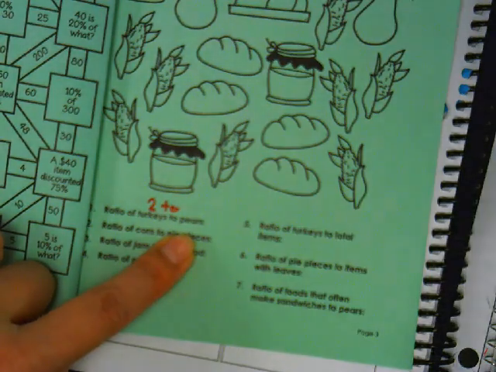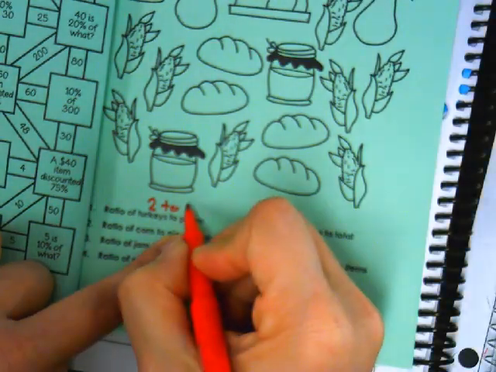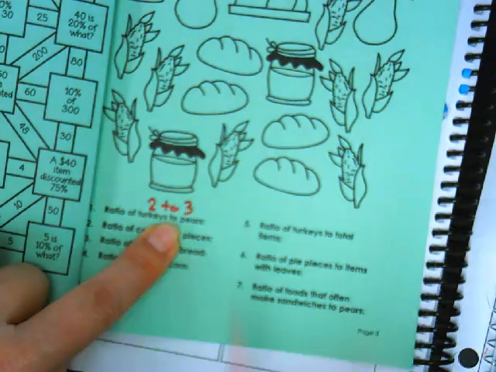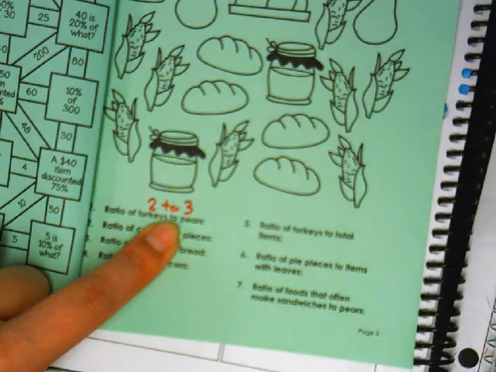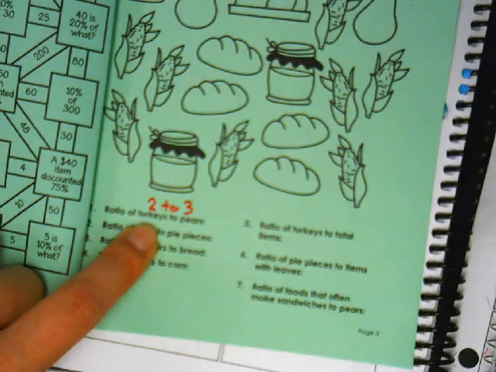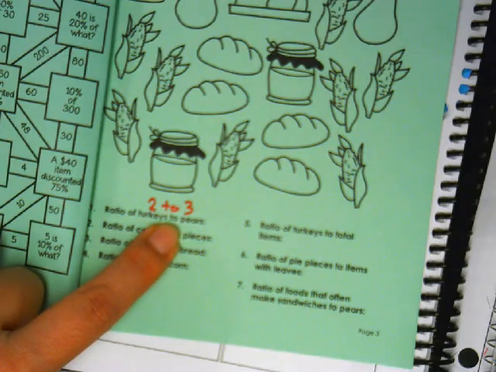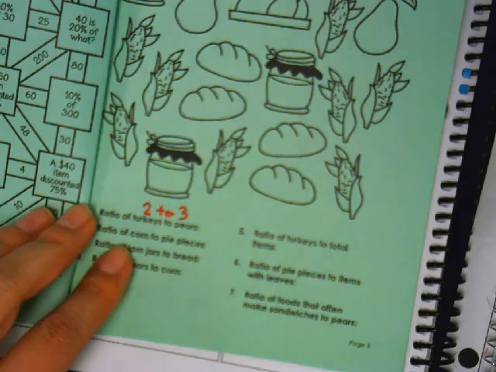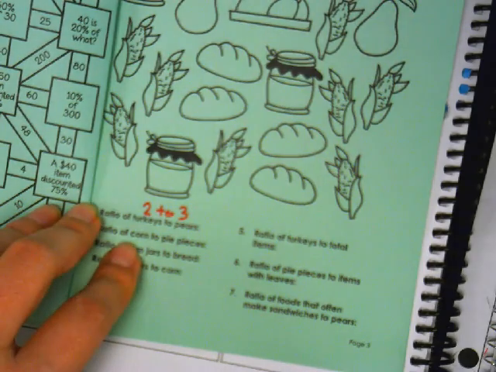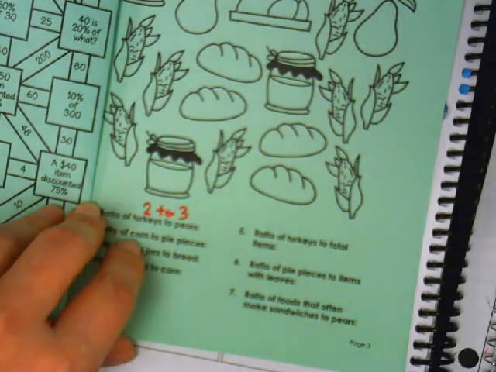Oh, it's so easy. 3. So you would write 2 to 3. That's a ratio. So there's 2 turkeys, there's 3 pears, so you write it 2 to 3. That's called a ratio when you're comparing. You can put the 2 dots instead. Okay?